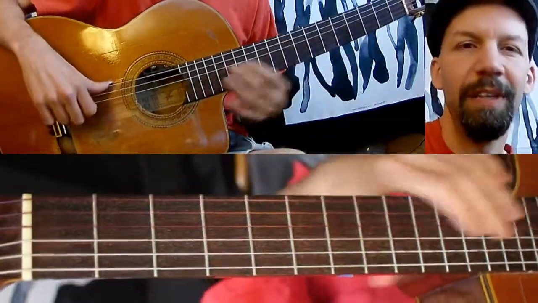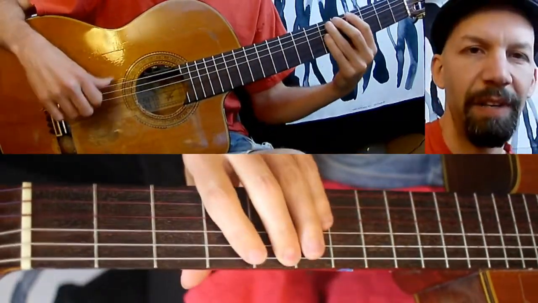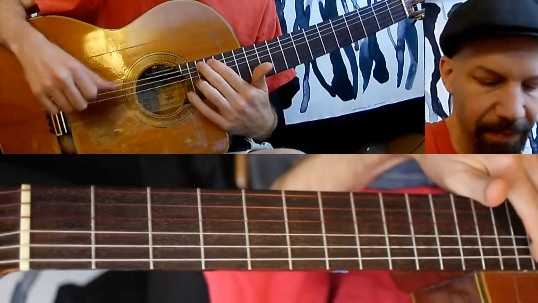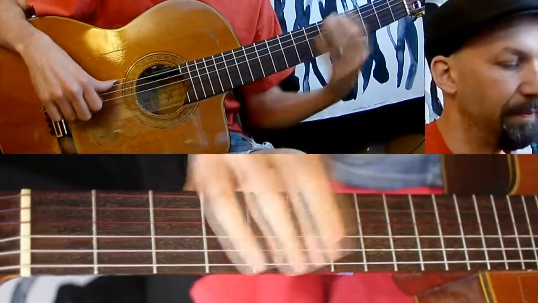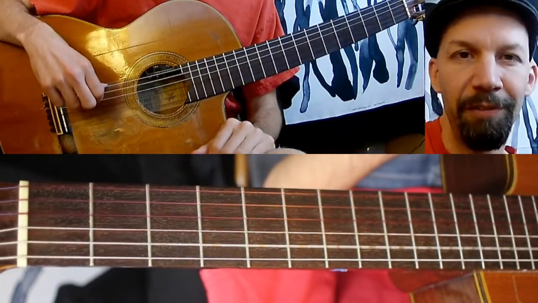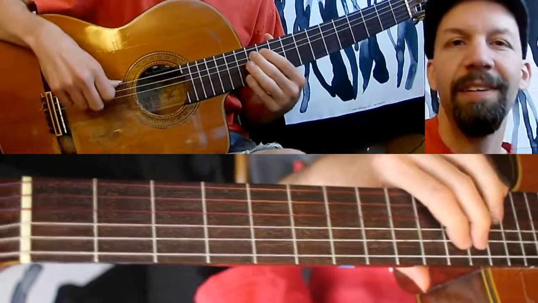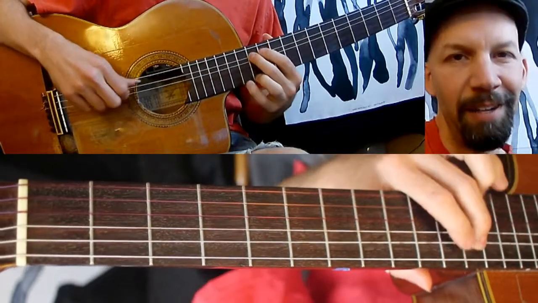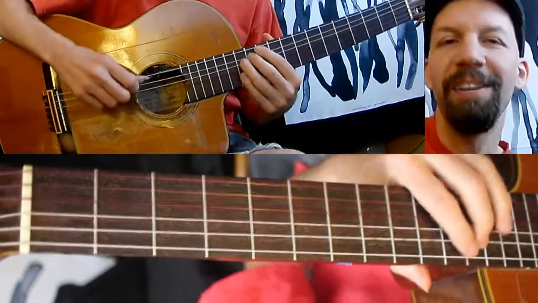So on the low E string, A is at the 5th fret, and slide it down an octave, all the way to the 17th fret. Here's your A, here's your A. The A string, of course, you've got the open A string, and also at the 12th fret. Those are all the A's on the string. Again, this is every A possible on every string.